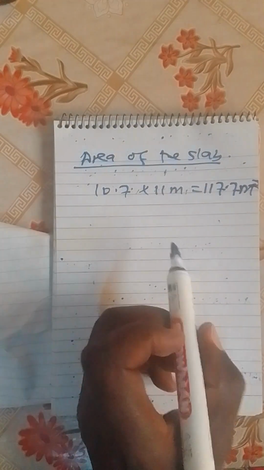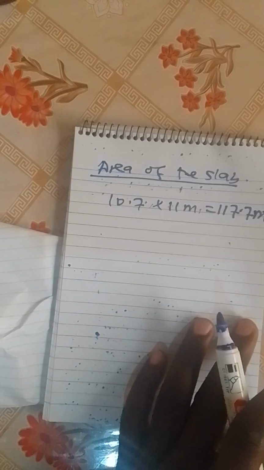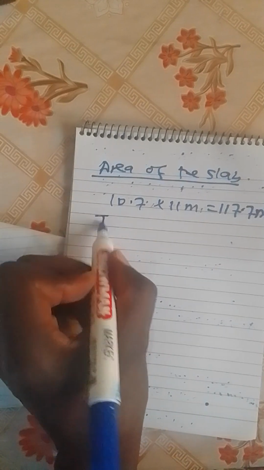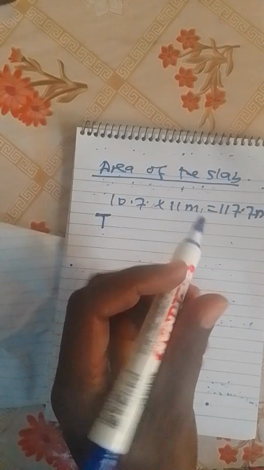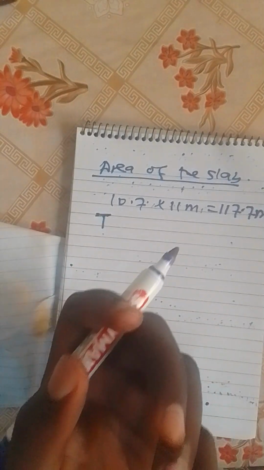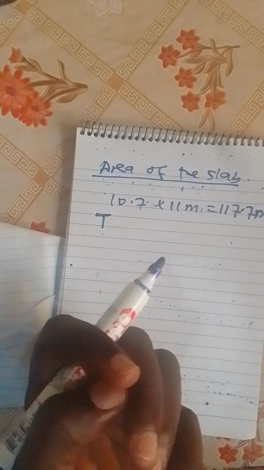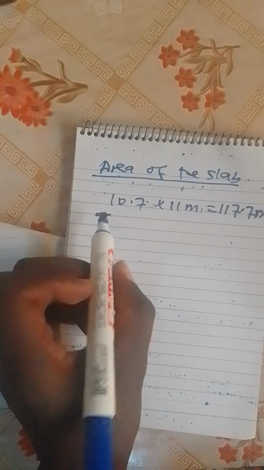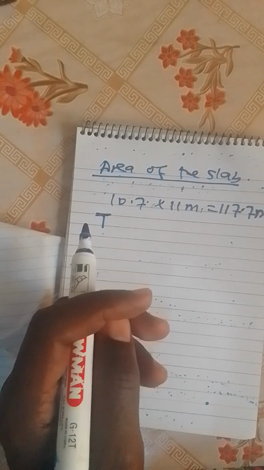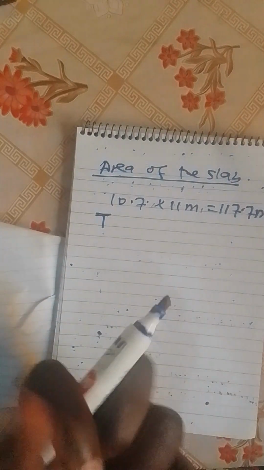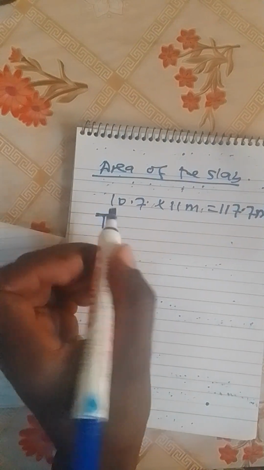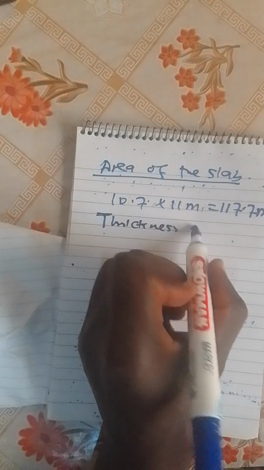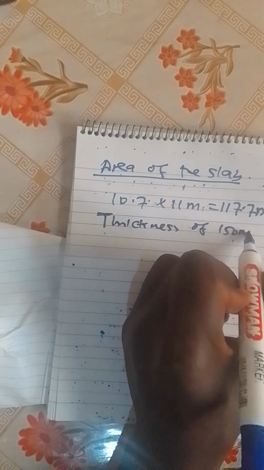If it's 117.7 meter squared, let's now assume a standard thickness. For instance, in Kenya, depending on the soil, for soil like loamy clay soil, which has a high tendency of developing high moisture, we usually use a thickness of 150 millimeters.